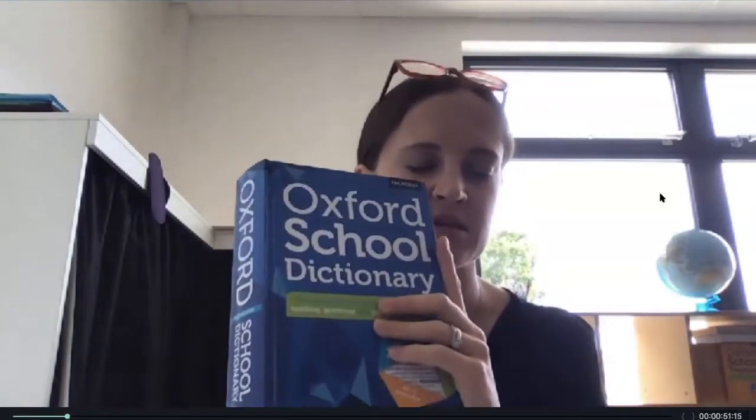If you are unsure of what a moral is, the best place to look is in a dictionary. So if I use my dictionary to have a look for the word moral, it gives me the definition that a moral is a lesson in the right behavior taught by a story or an event. So it is a lesson that you learn from reading these stories that tells you how to behave or tells you the right thing to do.